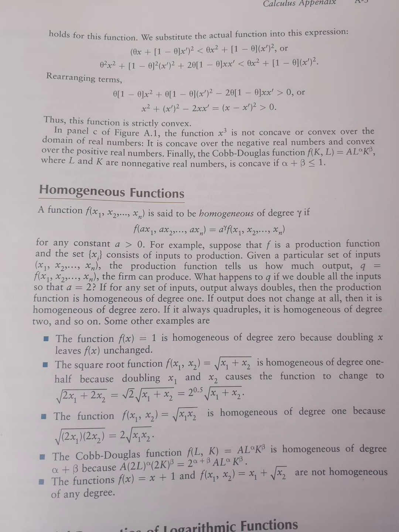Fifth bullet point. The functions f of x equals x plus 1 and f of x1 and x2 equals x1 plus the square root of x2 are not homogeneous of any degree.